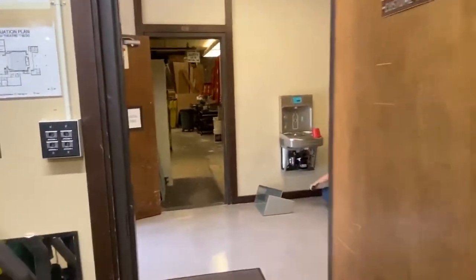I'll go up. I'm just going to aim the camera down at the steps. Okay.